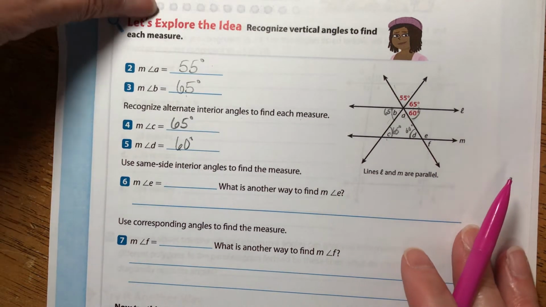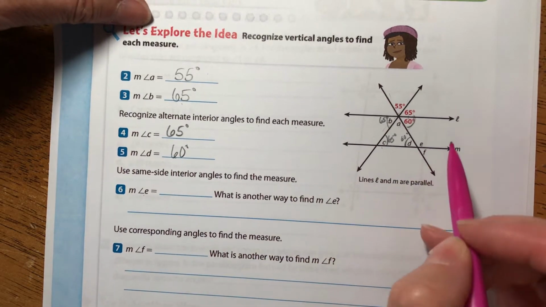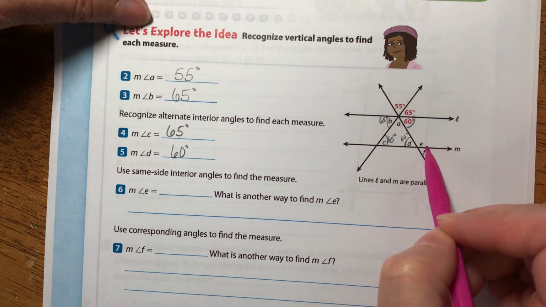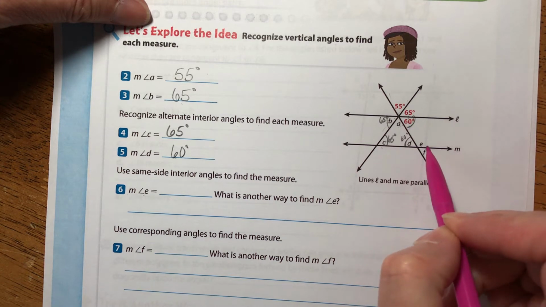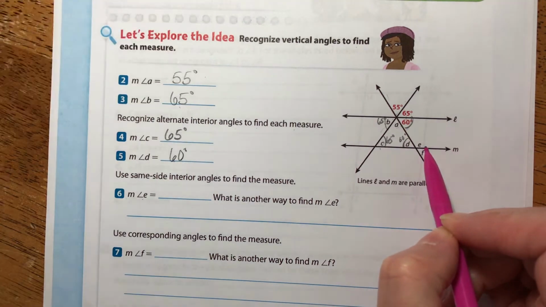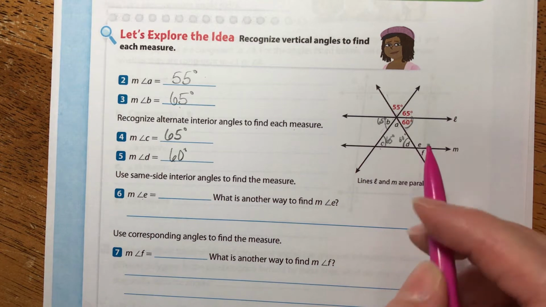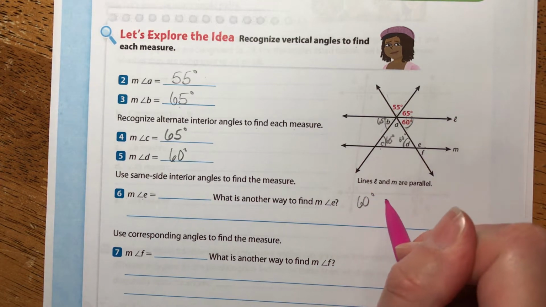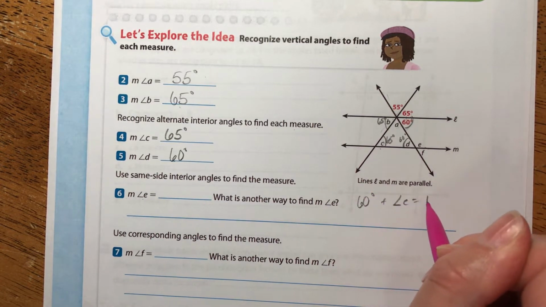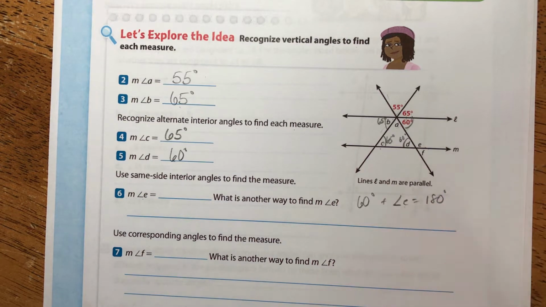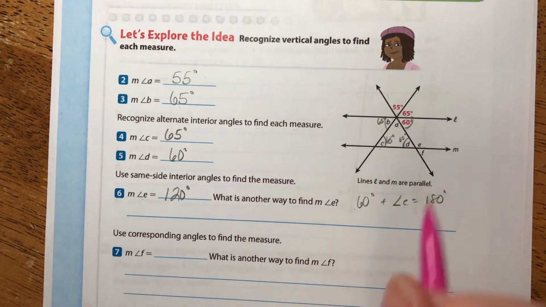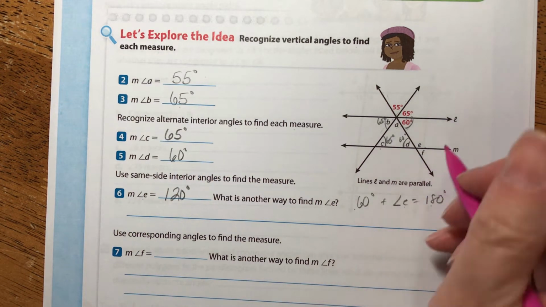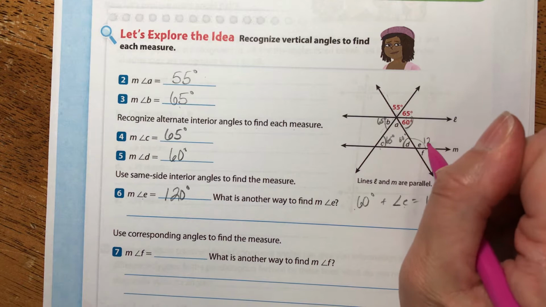Okay, the measure of angle E. All right, so E is here, and I'm using same side interior, so 60 plus E equals 180. 60 degrees plus angle E equals 180. So what does that have to be? I could do 180 minus 60. So the measure of angle E needs to be 120. Is it obtuse? It is. So I'm actually going to mark that 120.